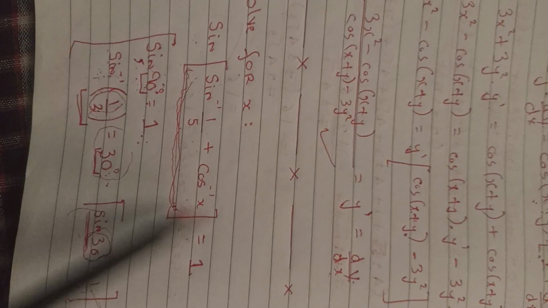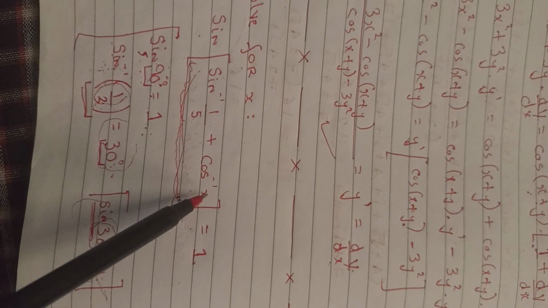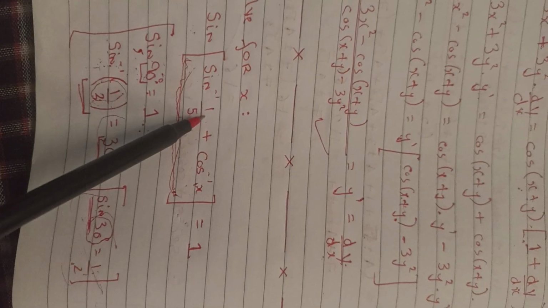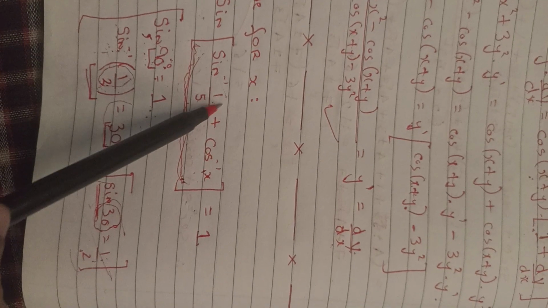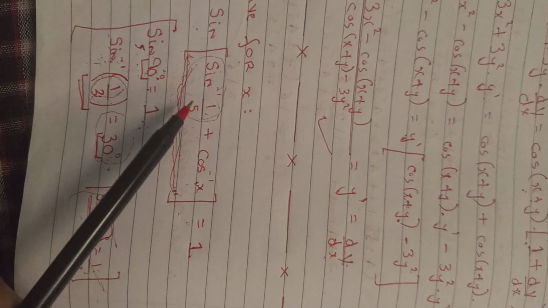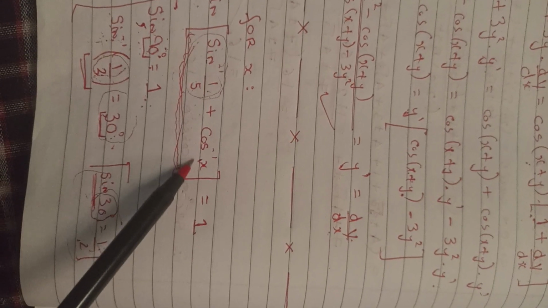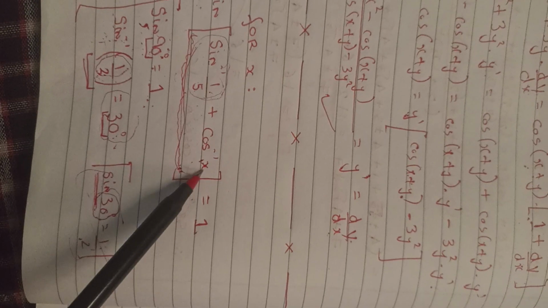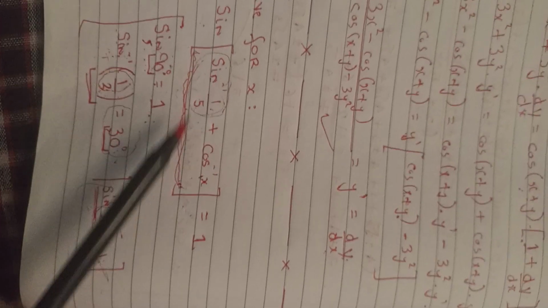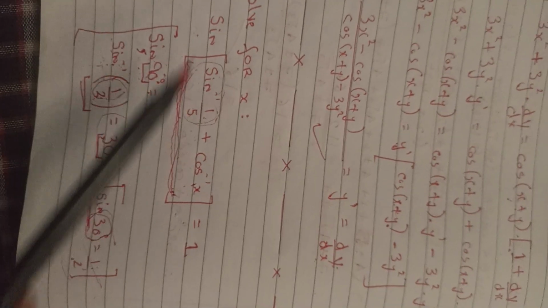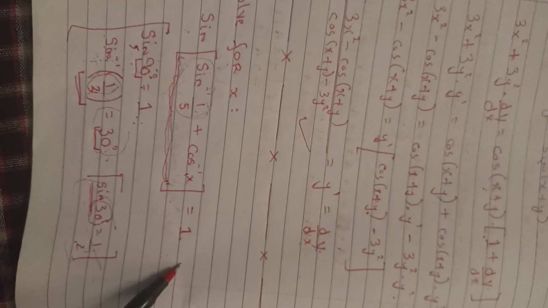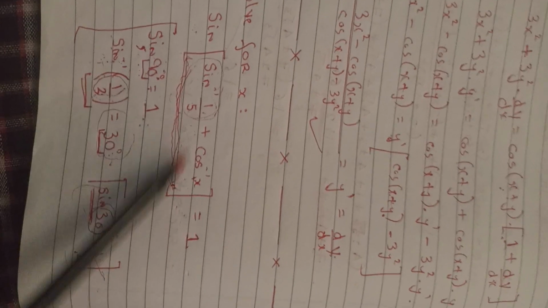Sine inverse of something gives a particular angle, and similarly cos inverse gives a particular angle. Angle addition of angle gives angle, so that whole is an angle. Sine of some angle equals 1.